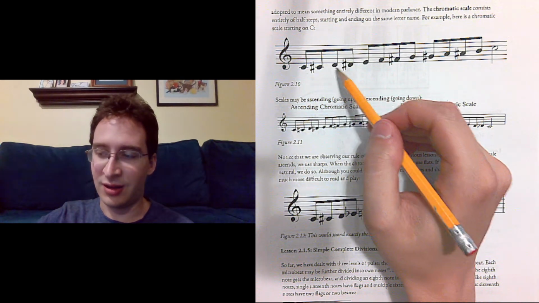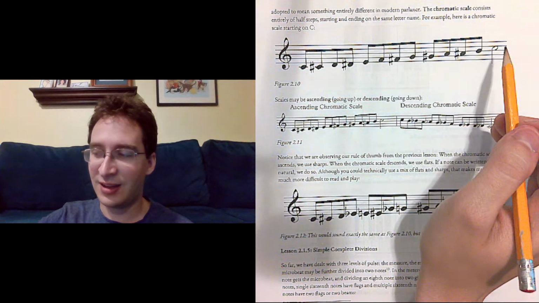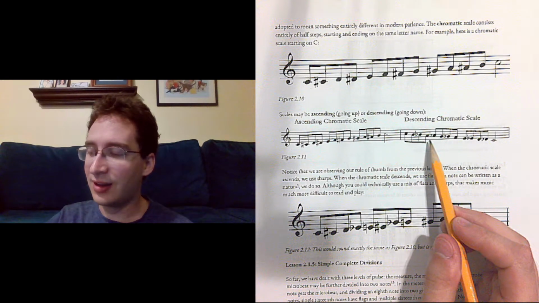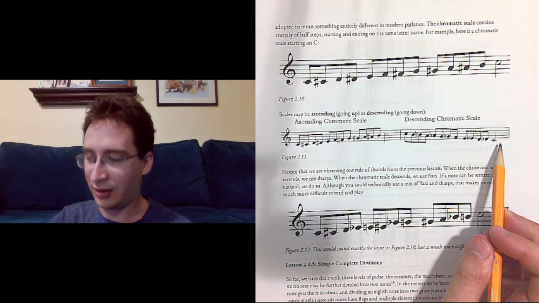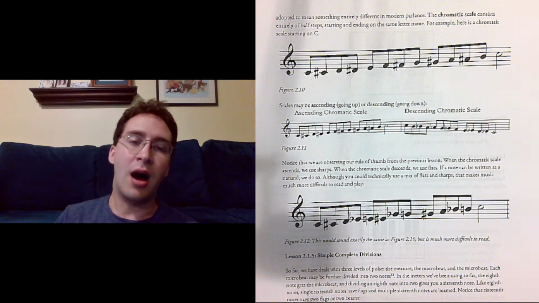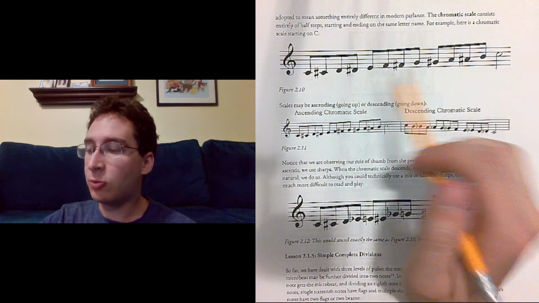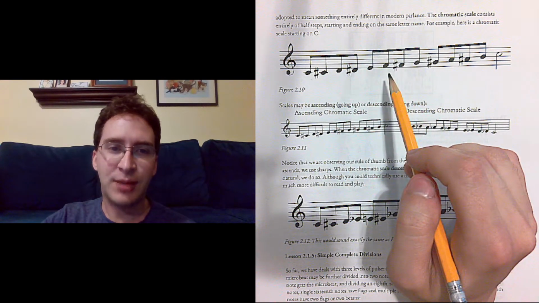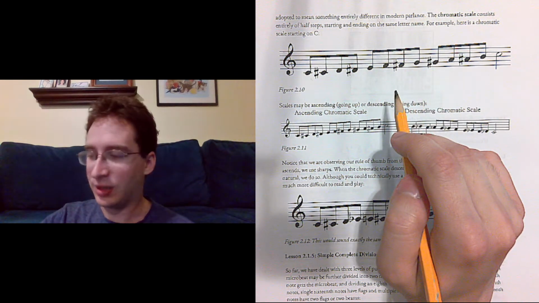So, starting on a C, da da da da da da da da da da da da, and it can come back down. Da da da da da da da da da da da da. My pitch wasn't super there. We're not going to worry about singing chromatic scales at this point because singing consecutive half steps is actually surprisingly difficult, but that's the general sort of sound that you would expect to hear.